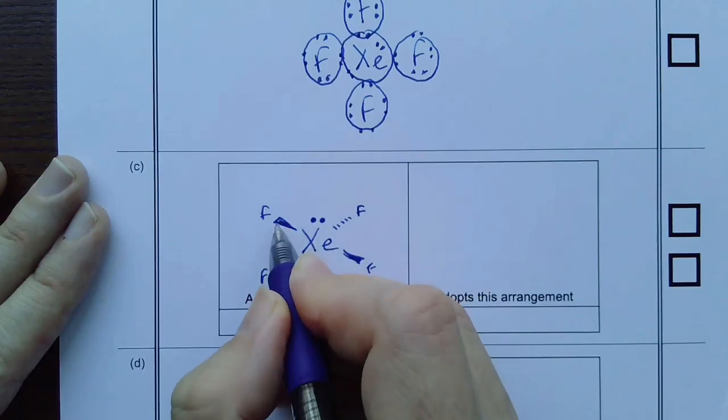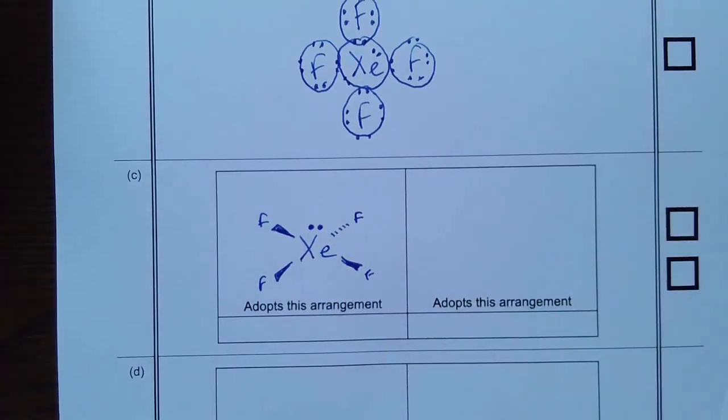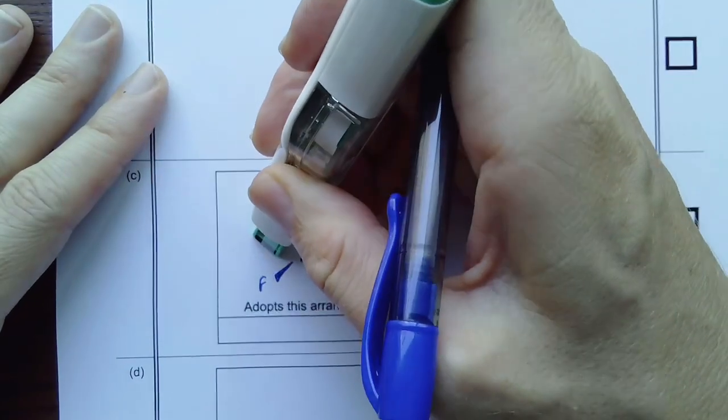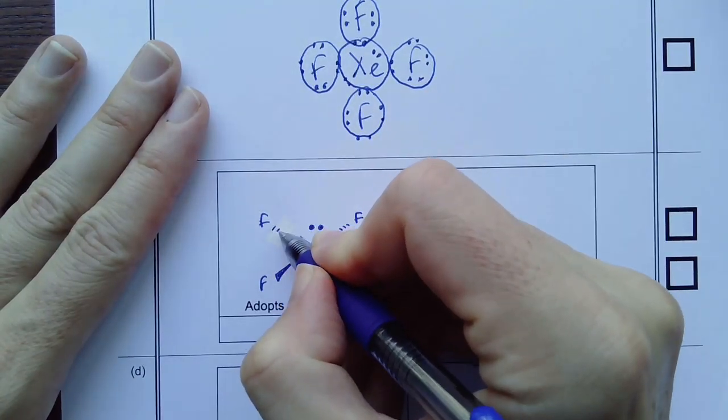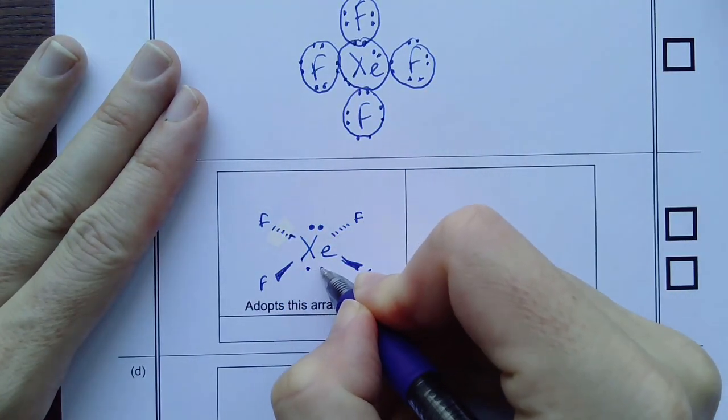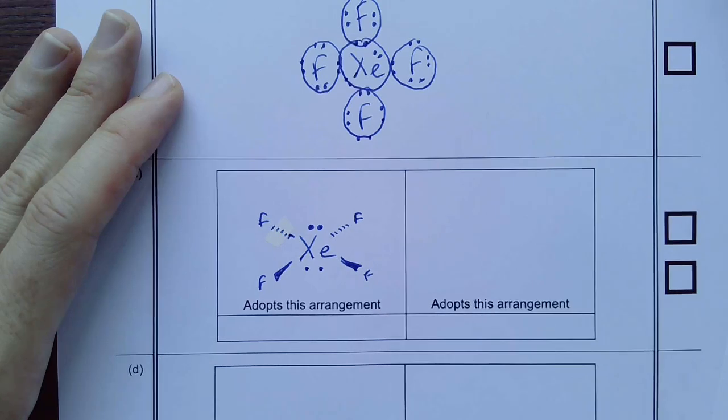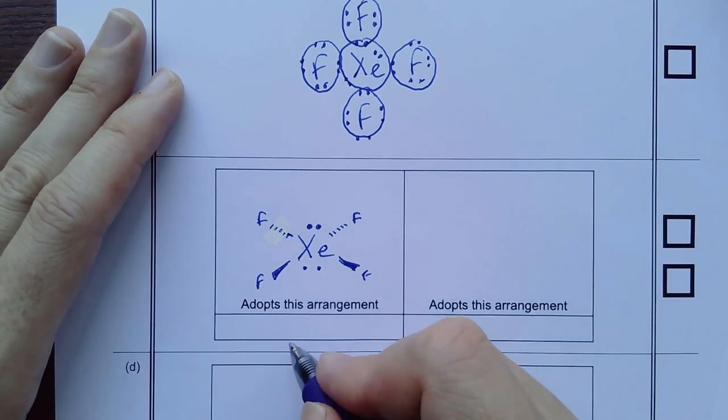So it gives, oh, what have I done that for? Let me see. Can I correct that? Yes, I can. Let me just get rid of that. So 6 electron pairs with 4 bonds gives you your square planar, and that's the one it's going to be.